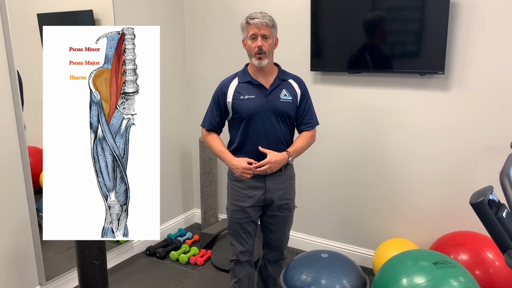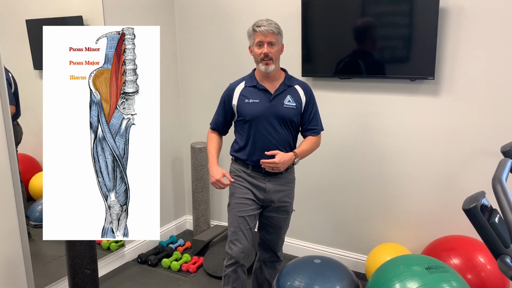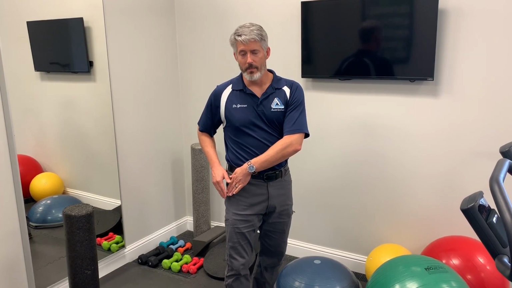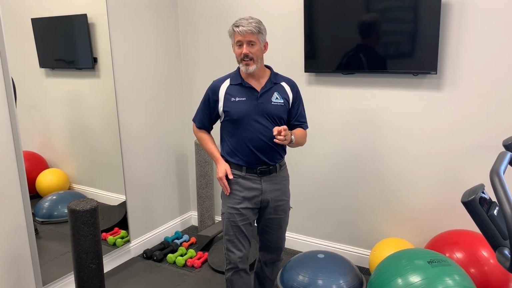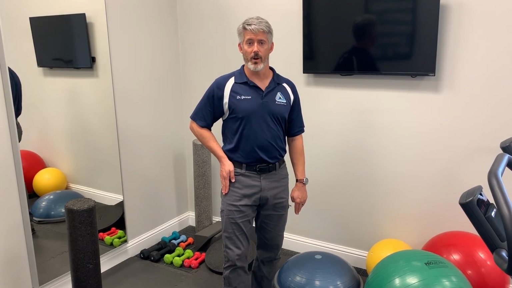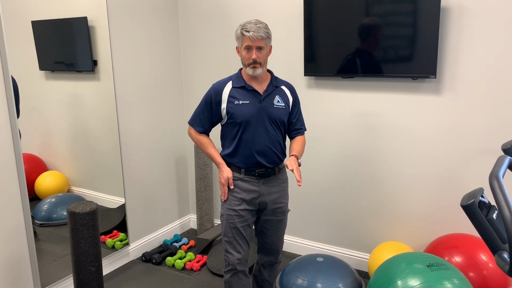And as they have gone weak and lost the ability to do this, the tensor fascia lata muscle has tried to take over. Now here's the thing: when you take a muscle that's an assistant and not a main mover, and all of a sudden it tries to become the main mover, it's going to become overworked. It's not built for the job.